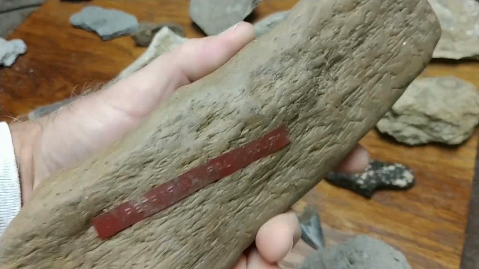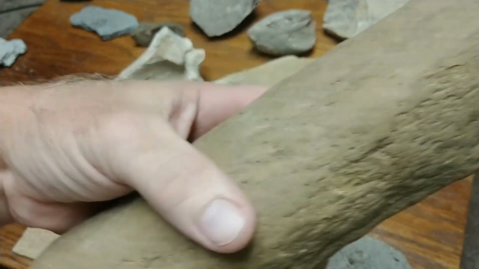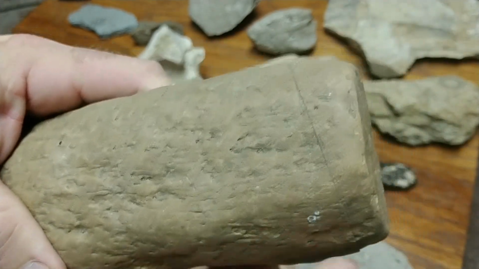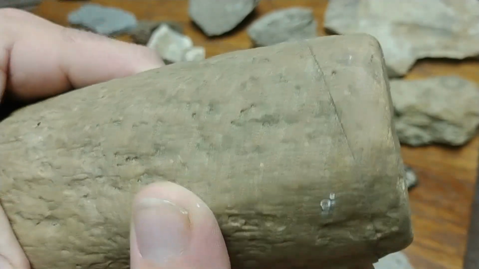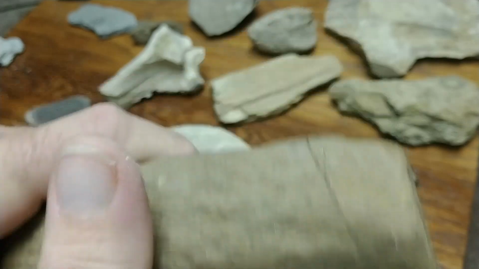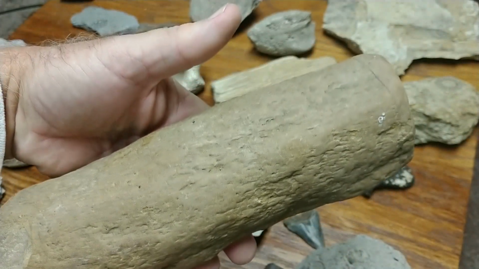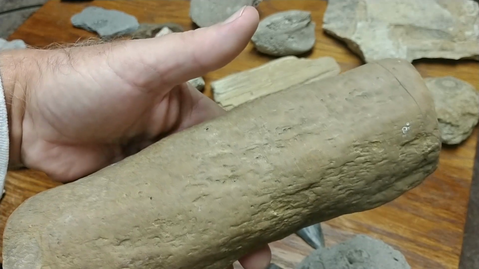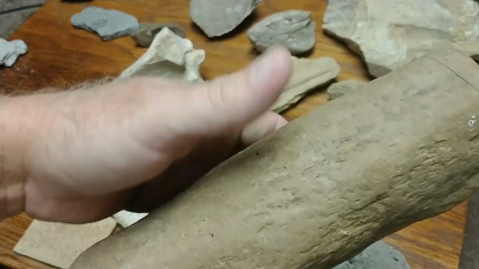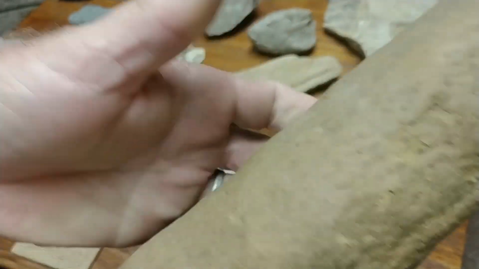This right here doesn't look like much, but it was actually a very rare find. In fact, a collector told him he should glue this back on because he cut it to see what was inside. And this is such a rare fossil that he glued it back on, but it's a fossilized palm root. And so this would have been the root of a palm tree that existed back probably before or during the time of the dinosaurs. So it's very old, but it's a very well preserved root of a tree.